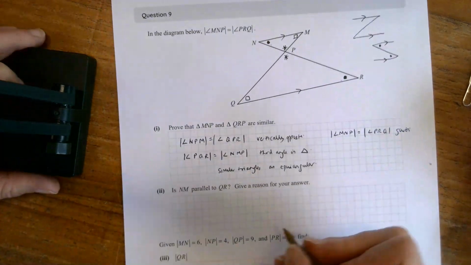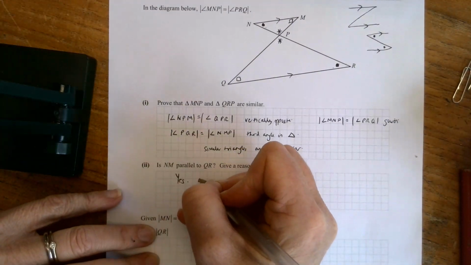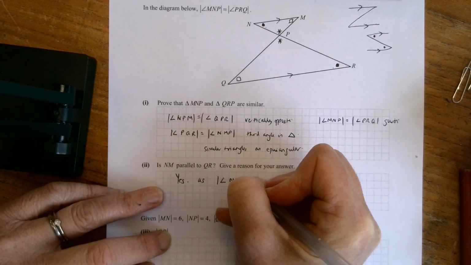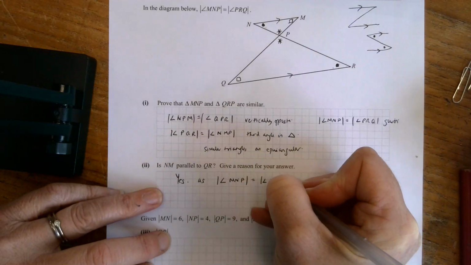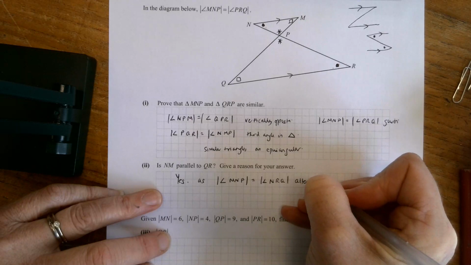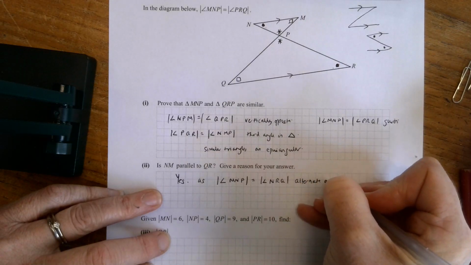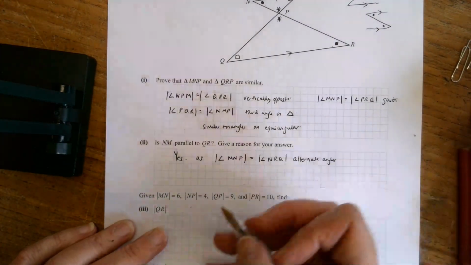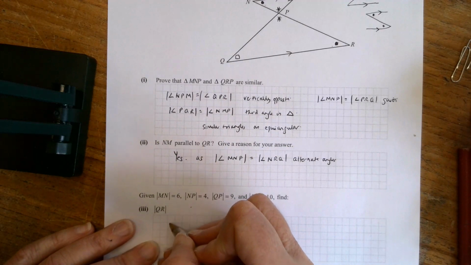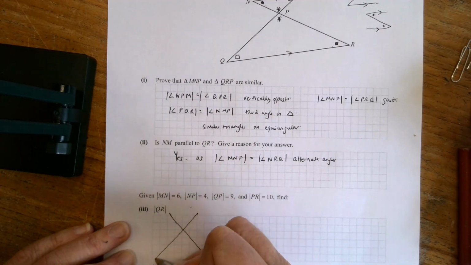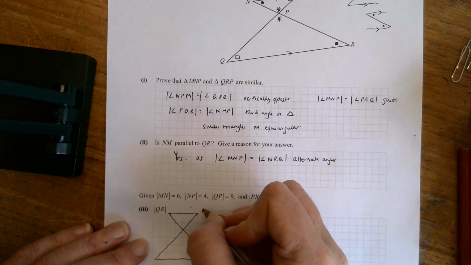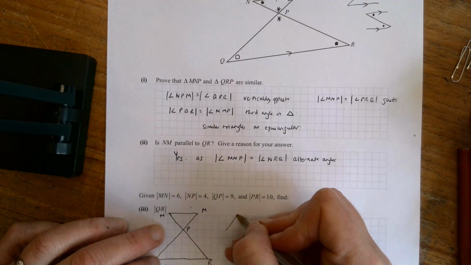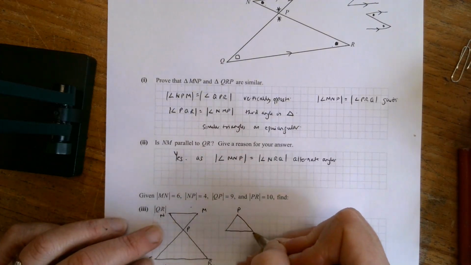Is NM parallel to QR? Yes, as angle MNP is equal to angle NQR, alternate angles. Given that MN is equal to 6, let's just draw this again. I'm going to redraw these so they are looking a bit more like each other.